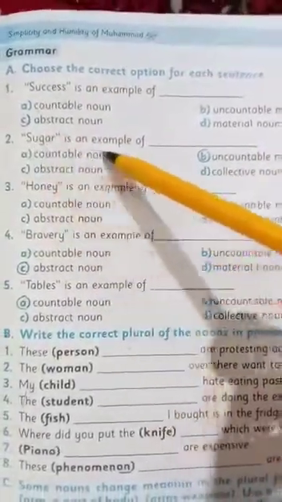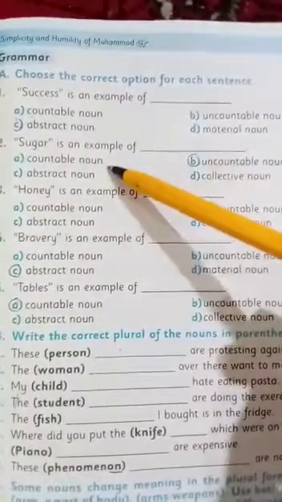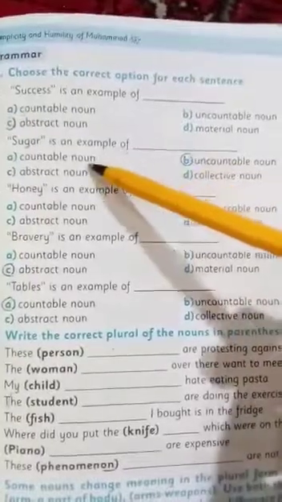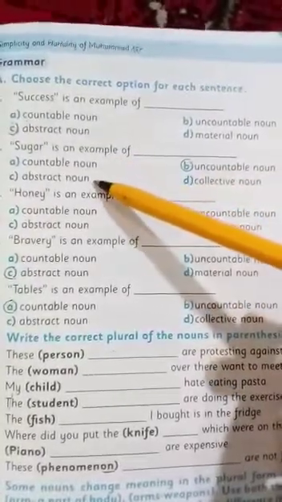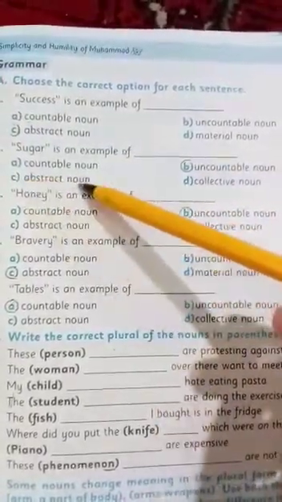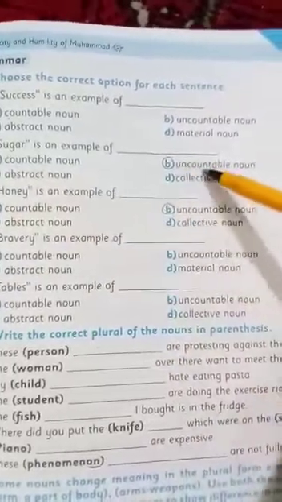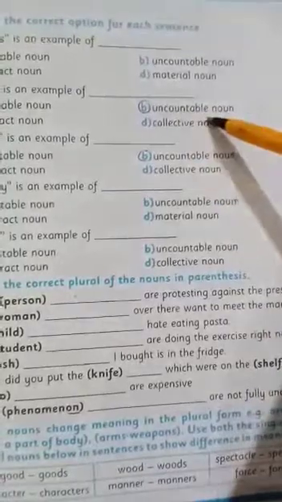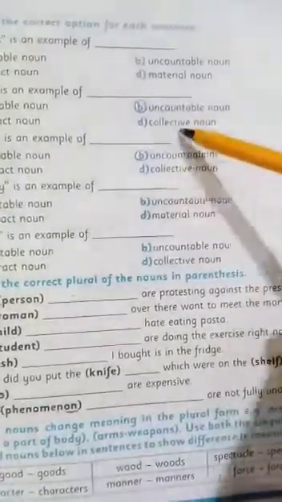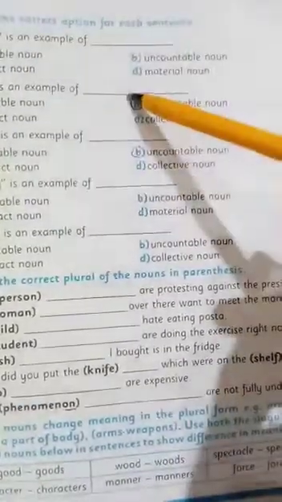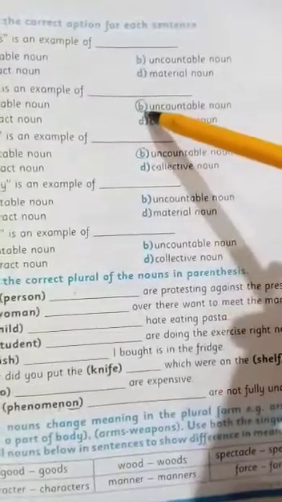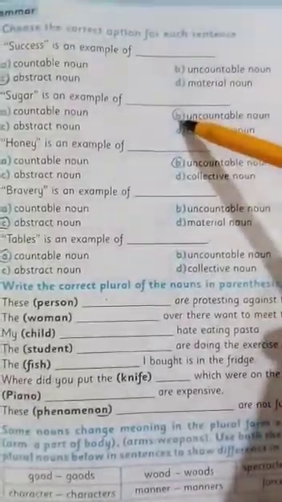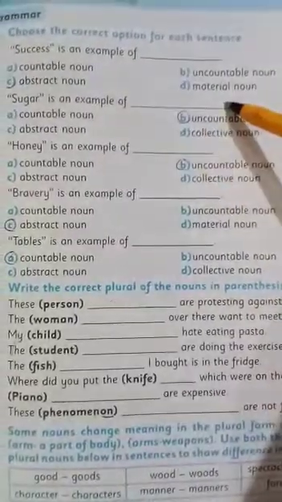Second is, sugar is an example of dash. Countable noun, uncountable noun, abstract noun, collective noun. We cannot count sugar, and that is not such a thing which can only be felt. This is an uncountable noun because we cannot count it. This is not a collective noun. According to the definition of uncountable noun, sugar is uncountable and option B is correct in this objective.